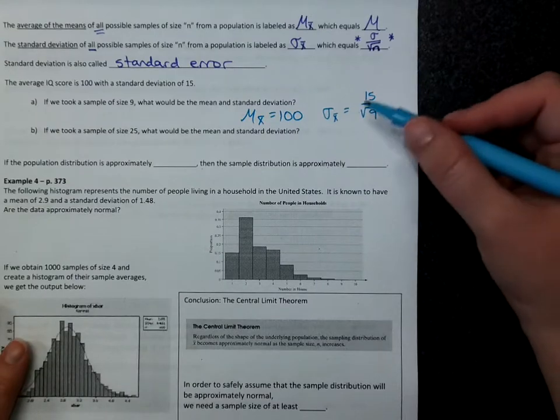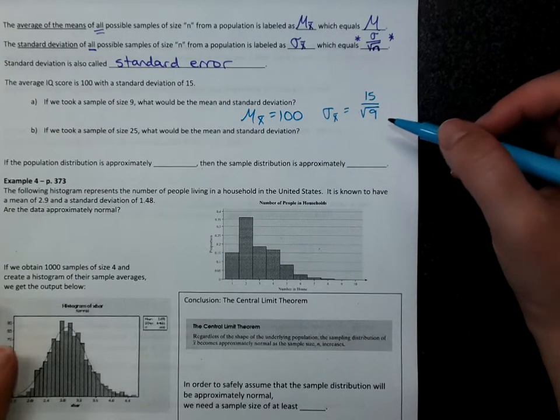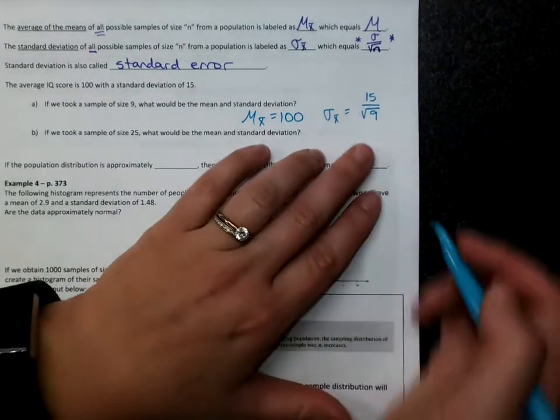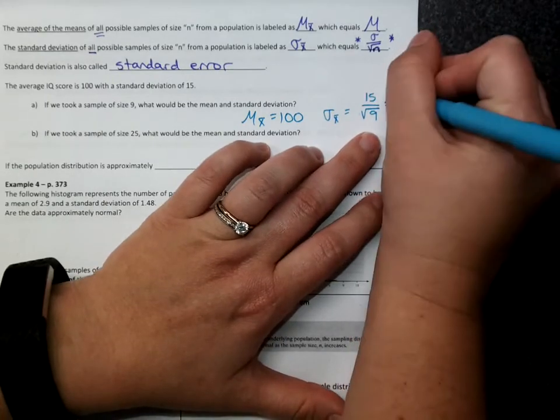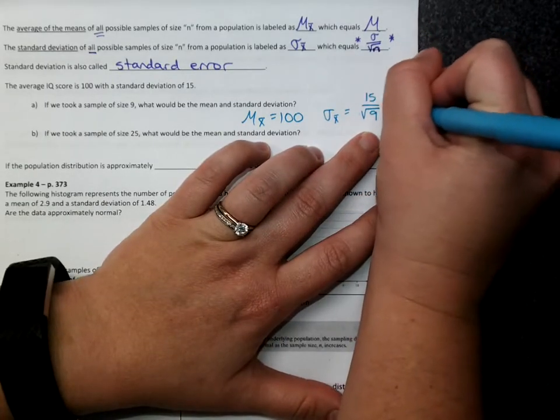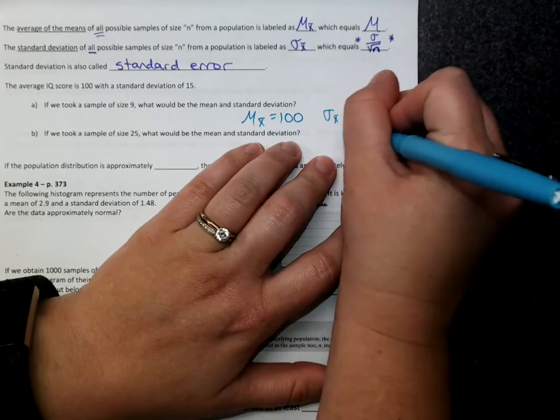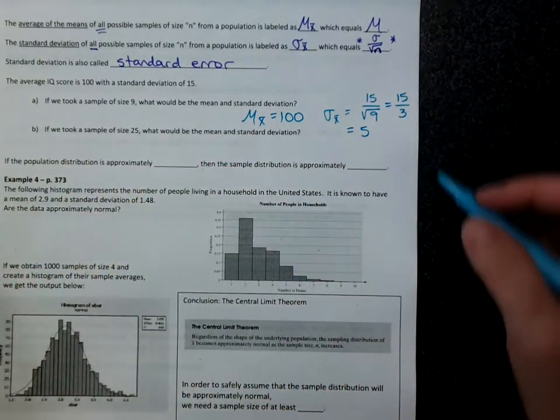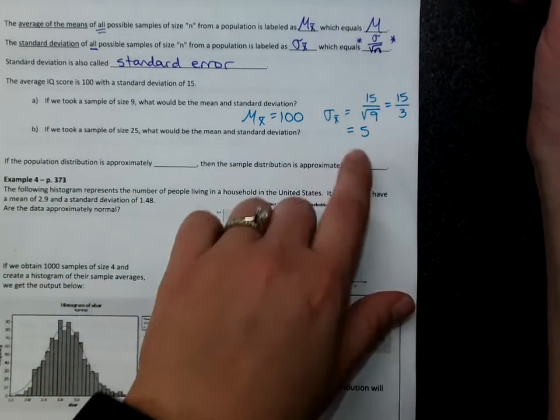Generally speaking, this yields a pretty ugly decimal. Because these are nice numbers to work with, we know the square root of 9 is 3, so we get a nice clean 5 for the standard deviation. Normally, like I said, this is a big ugly decimal.